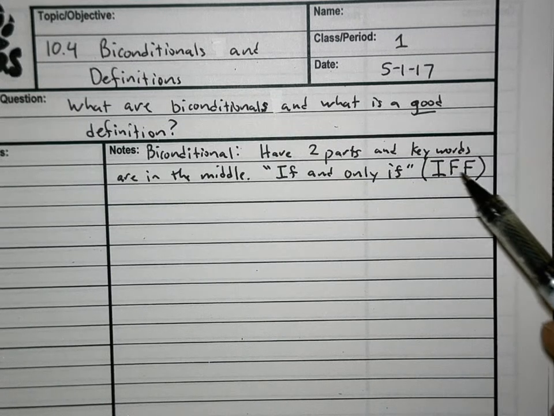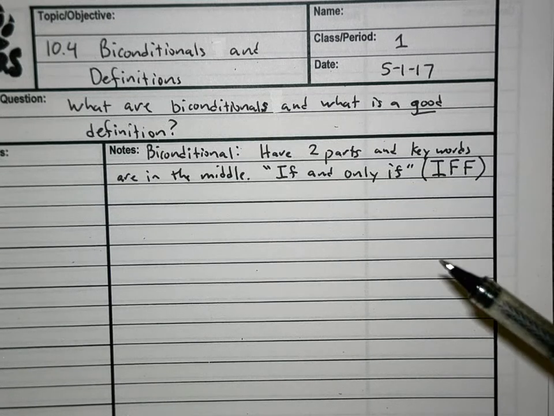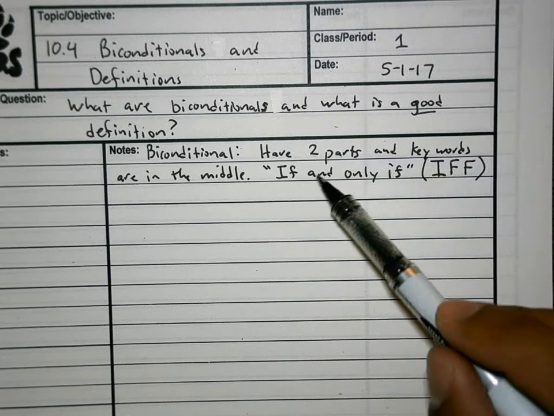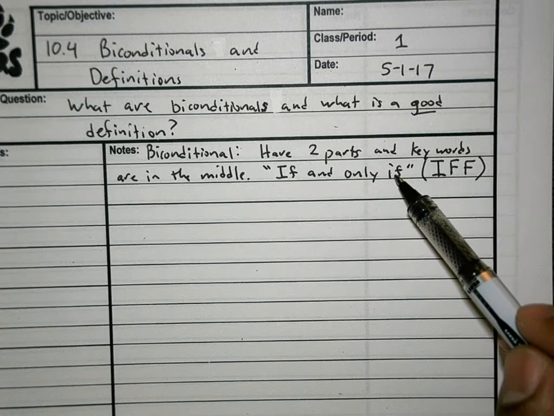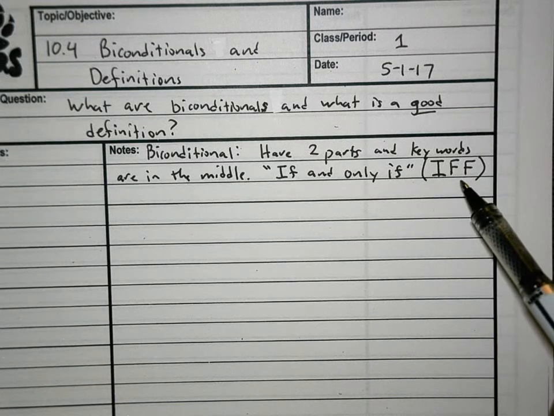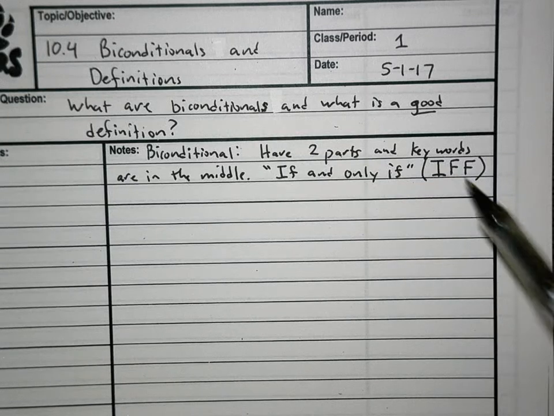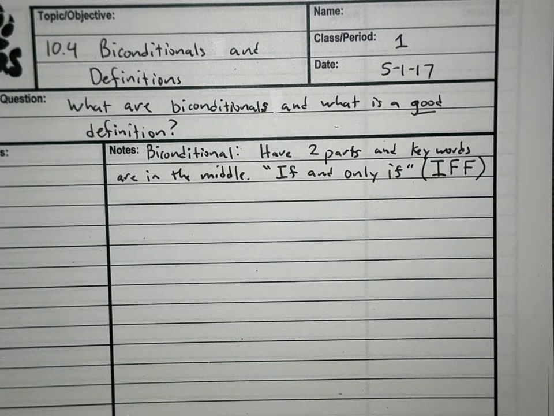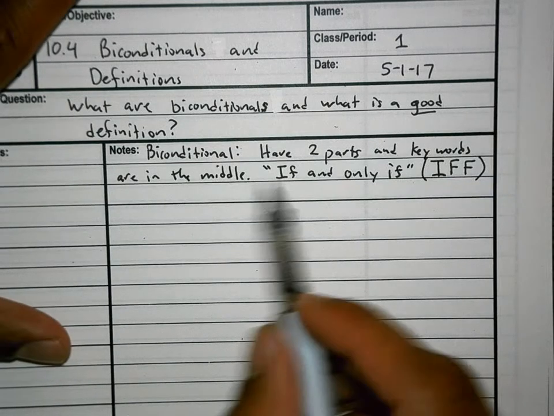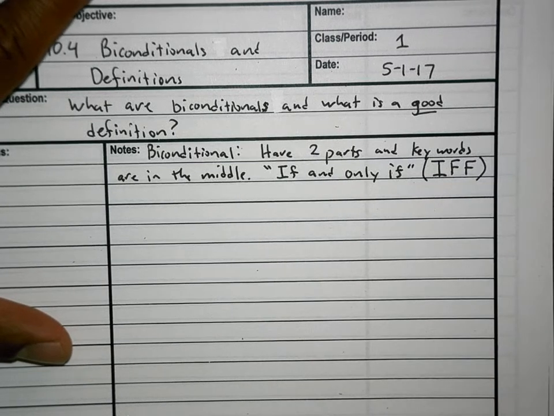If and only if, we're going to abbreviate it as IFF. If you ever want to write out if and only if, you can just write IFF, and I'm okay with that. That's the only thing we can abbreviate at this point. Biconditionals have two parts, and they have the words if and only if in it.